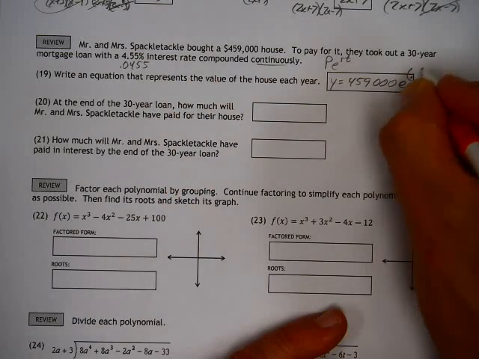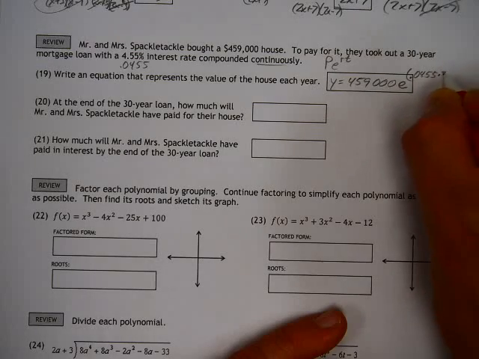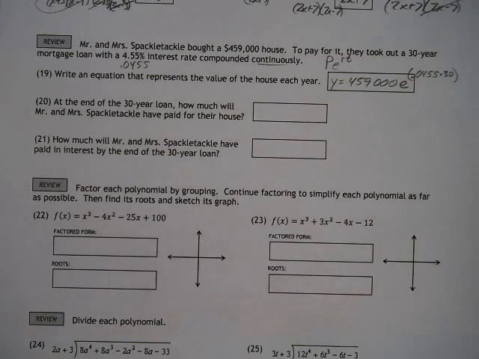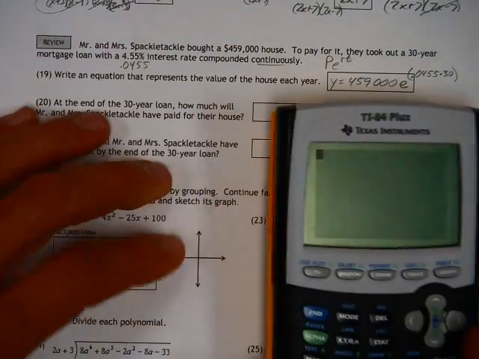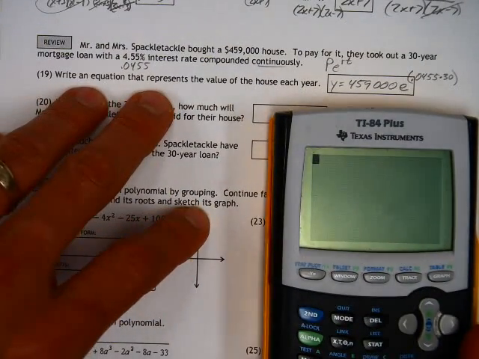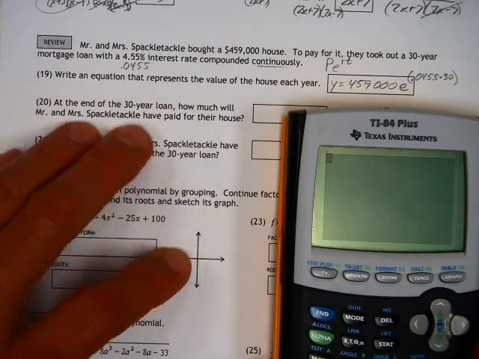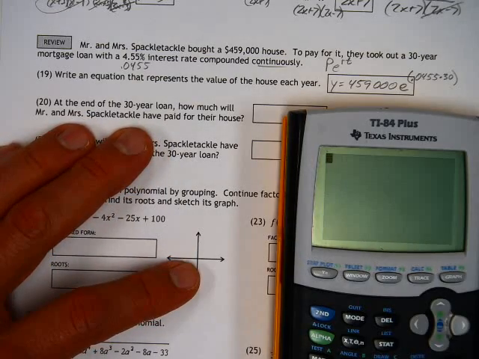So raised to the 0.0455 times the 30-year loan, or times 30. Okay, so when we do this type of problem, this equation represents the value of the home each year. At the end of the 30-year loan, how much will they have paid for their house?